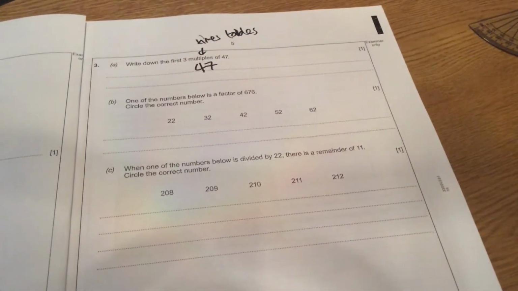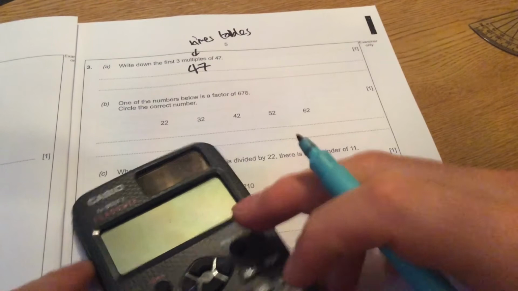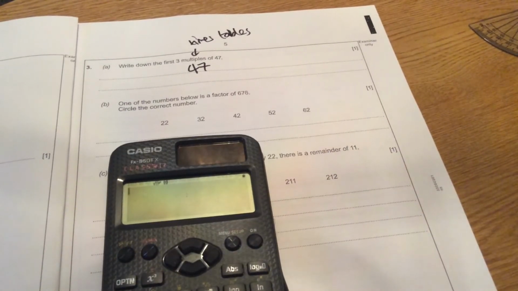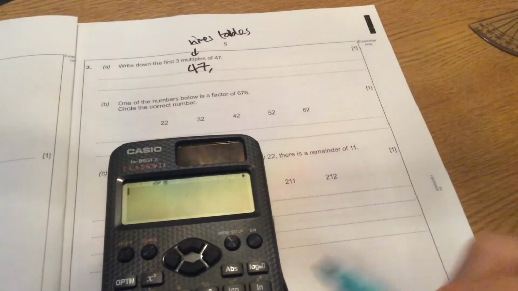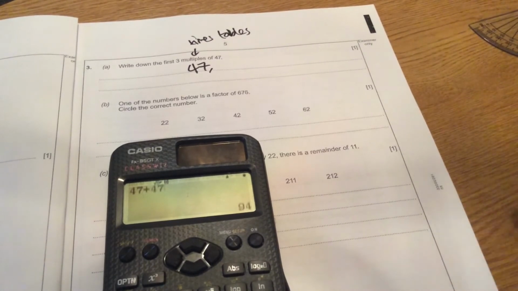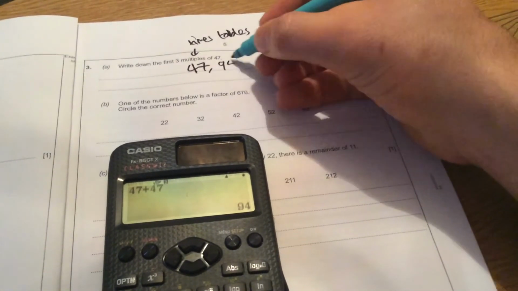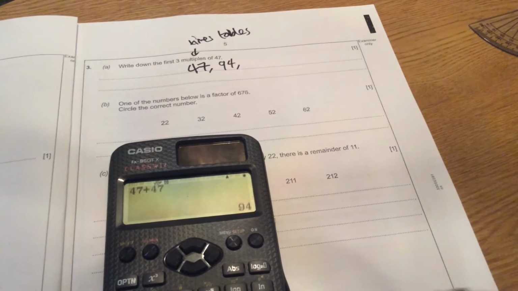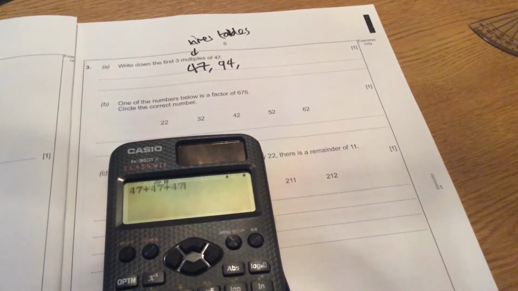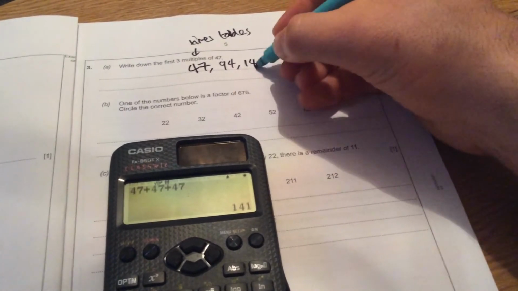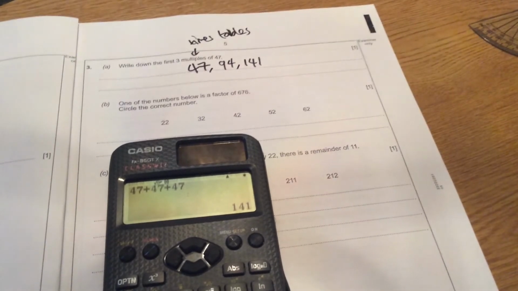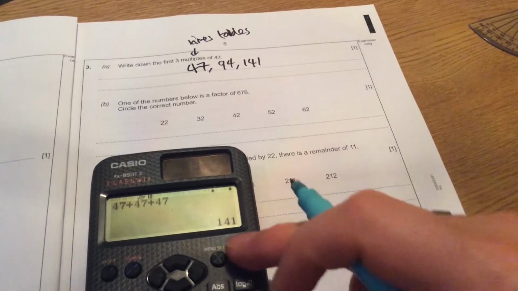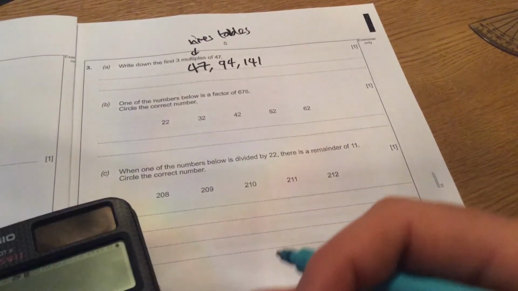Now the calculator comes back into play because it's a calculator paper. I want to know the second number in the 47 times table. I'm not going to do it in my head. 47 add 47 is 94. If I want to know the third number, I'm going to do 47 add 47 add 47. That's 141, and that's the question done. They'll have a whole question on multiples, factors, and maybe square numbers, so make sure you know the meanings of those words.